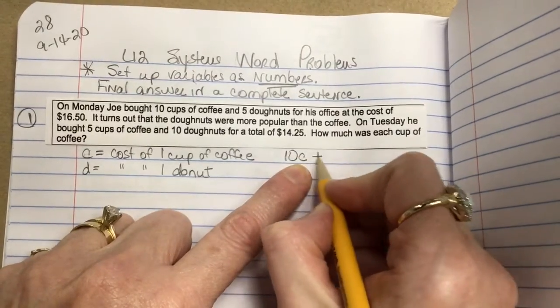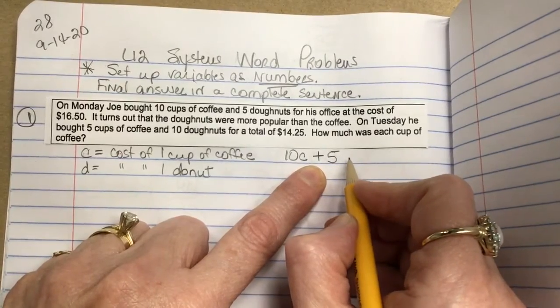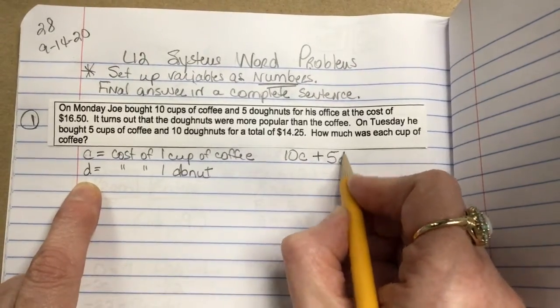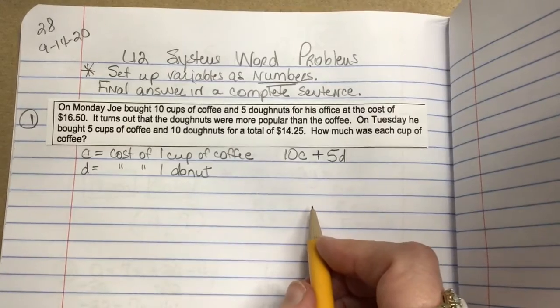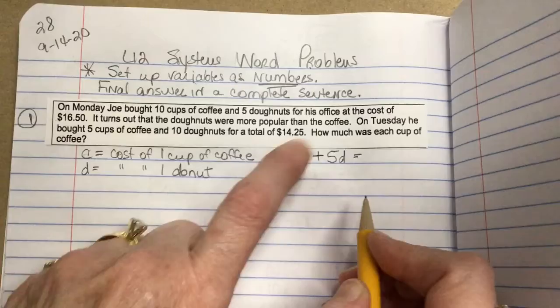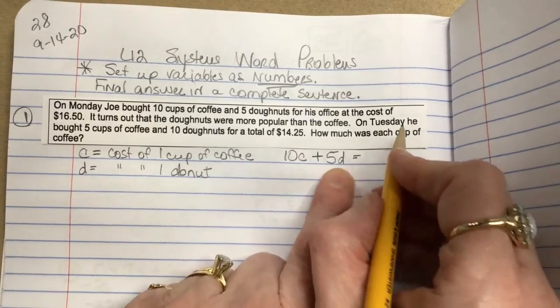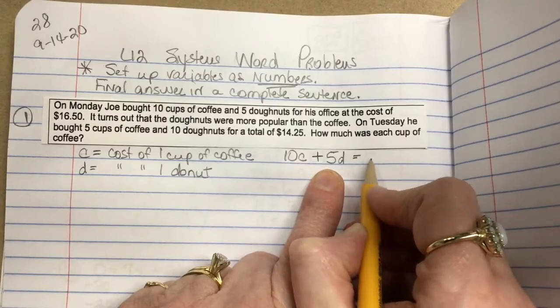Then he also bought some donuts. How many did he buy? And how much does each one of them cost? D. You know, 20 cents, 50 cents, $1.75, whatever. And then this is money plus money equals the total money he spent on Monday. And how much did he spend? $16.50.